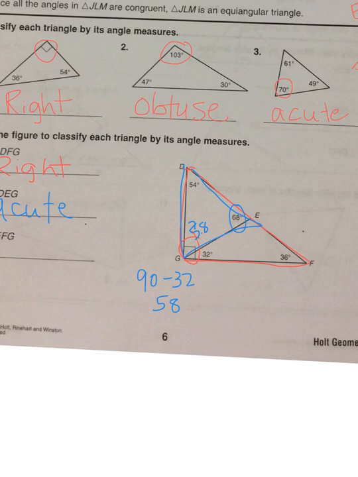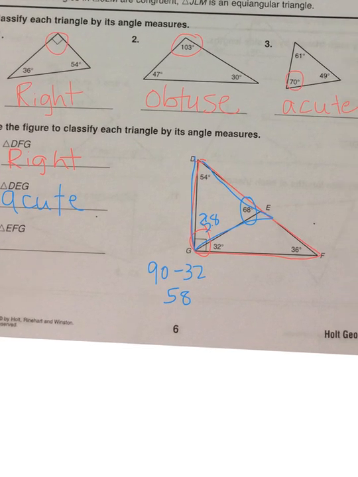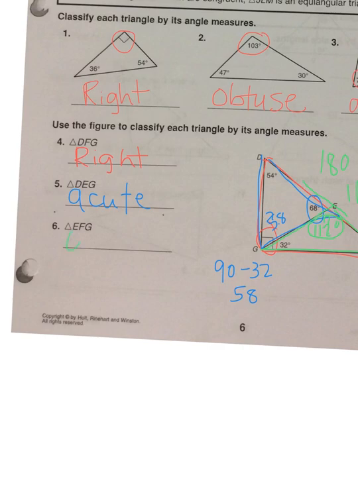And last but not least, EFG is this one. EFG. Now you need to find this angle right here. Well, this is a straight line, so you could do 180 minus 68, and that would be 112. So that's the measure of this angle, 112. This is my biggest angle, so therefore this is an obtuse triangle. Okay?